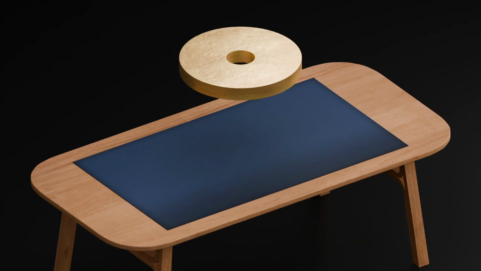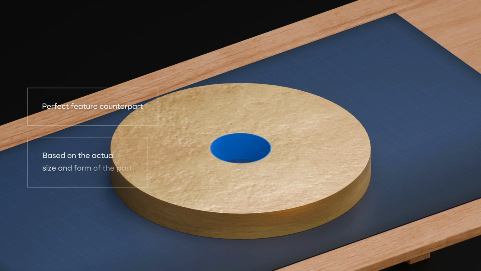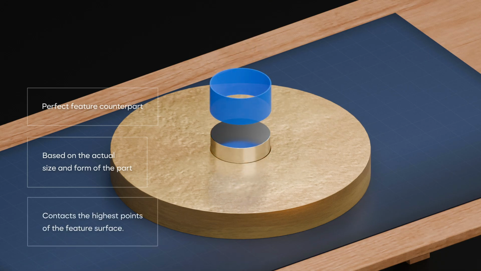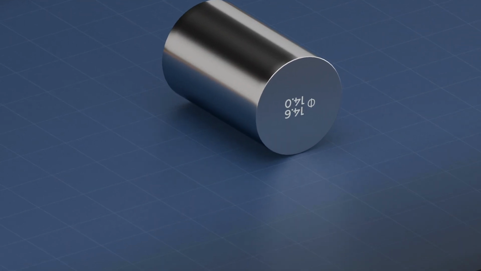The actual mating envelope, or AME, is a concept used to represent the perfect feature counterpart of a real feature, generated based on the actual size and form of the part. This envelope is created by a perfect geometric shape that just contacts the highest points of the feature surface. Let us first consider an external feature of size.